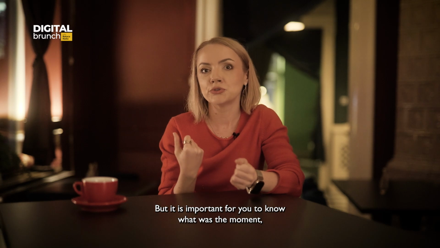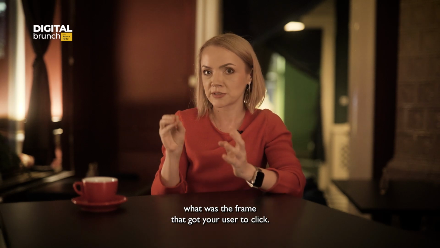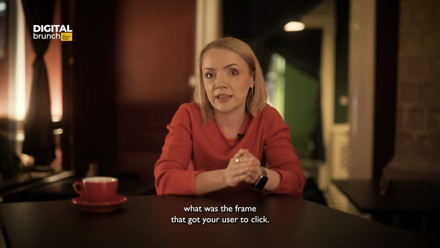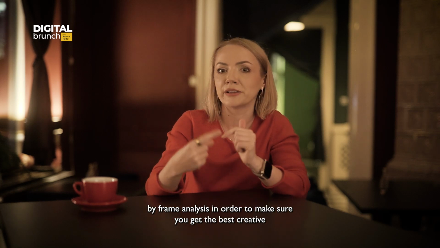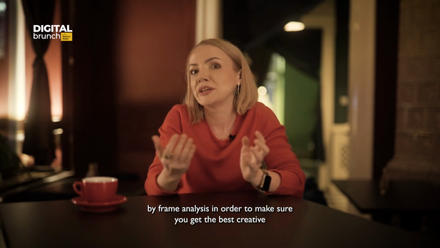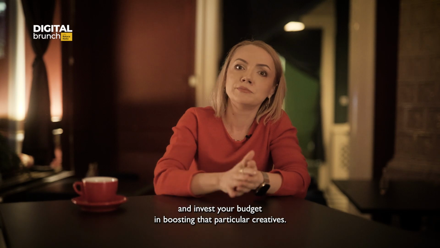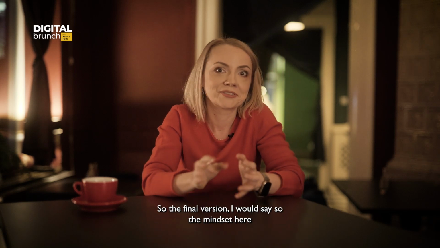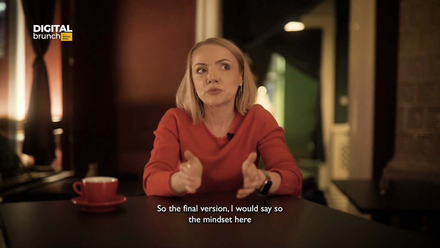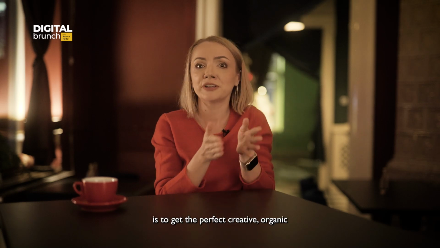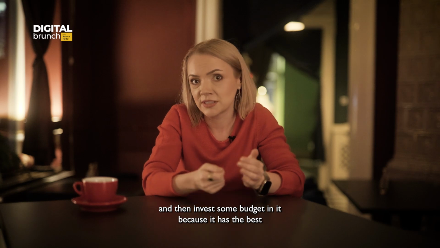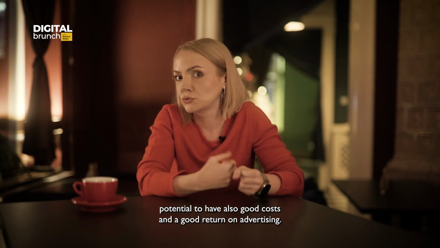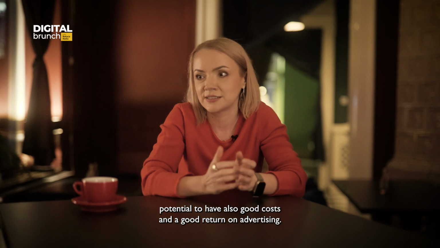But it is important for you to know what was the moment, what was the frame that got your user to click. And you should definitely compare the creatives and go in a frame-by-frame analysis in order to make sure you get the best creative and invest your budget in boosting that particular creative. So the final version, I would say. So the mindset here is to get the perfect creative organically and then invest some budget in it, because it has the best potential to have also good costs and the good return on advertising spent.